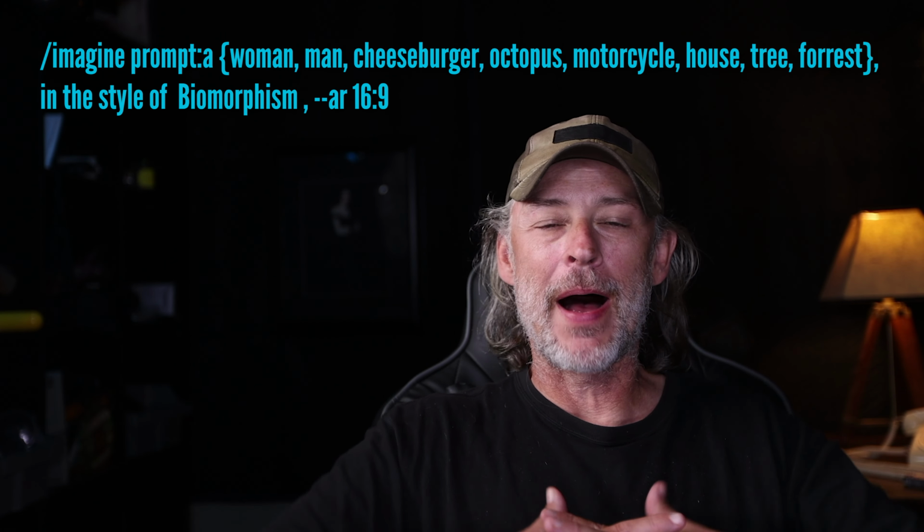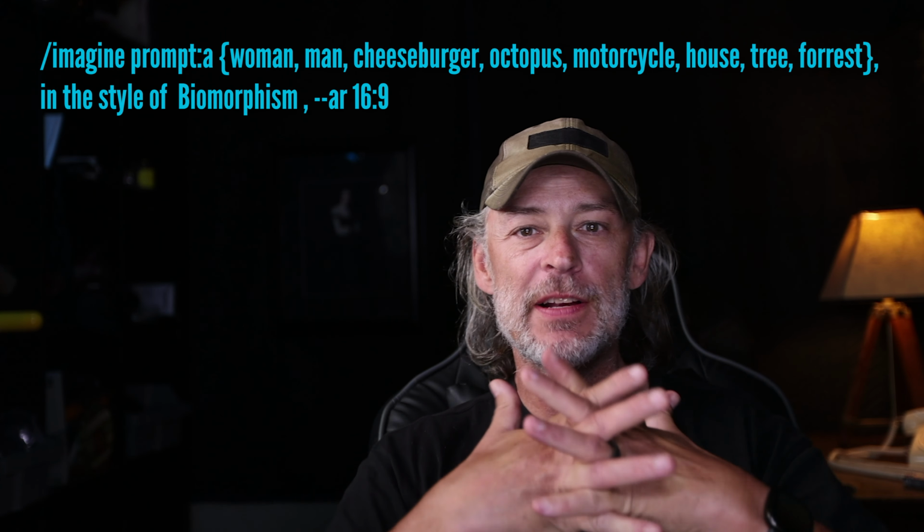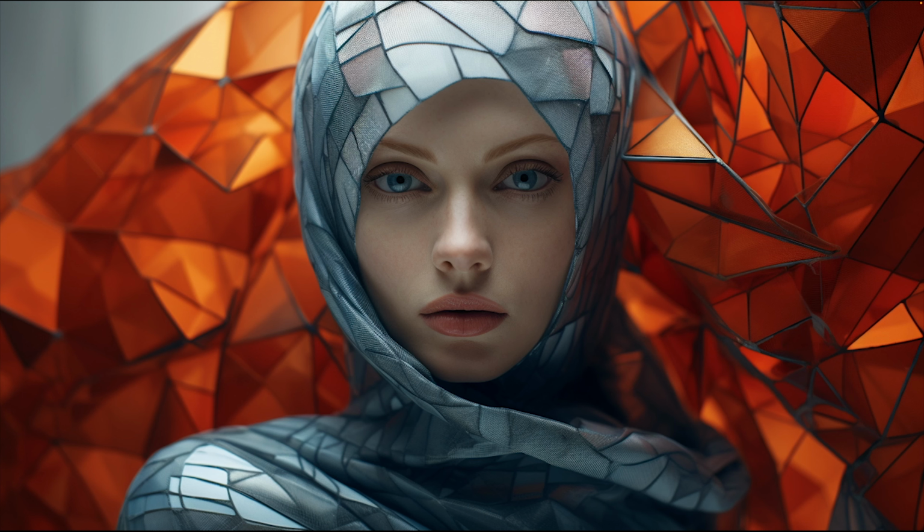All right. Our next one is biomorphism, and this emerged in the early 20th century. It's characterized by the use of organic, curvilinear shapes and lines and forms. And it should be reminiscent of living organisms, biological processes, natural elements. This style often blurs the boundary of the abstract and the natural world.